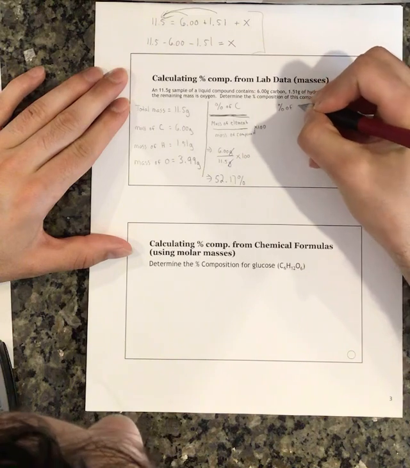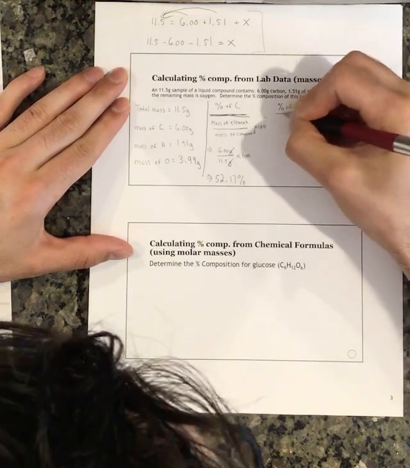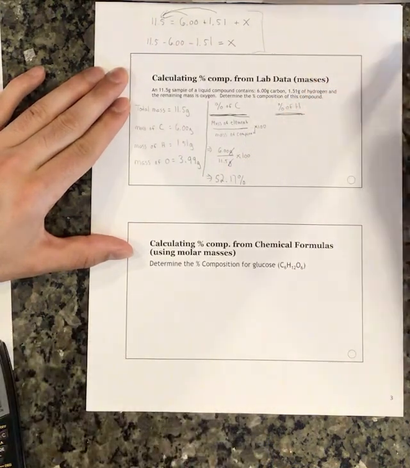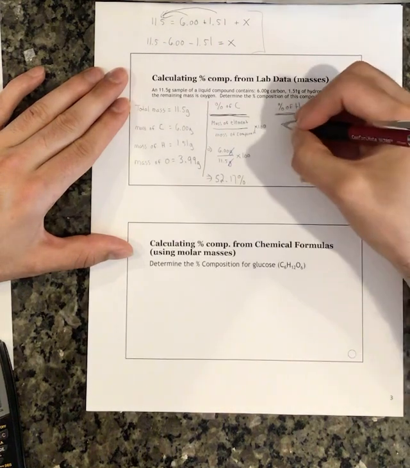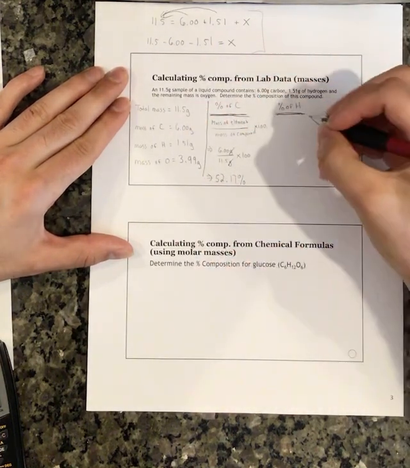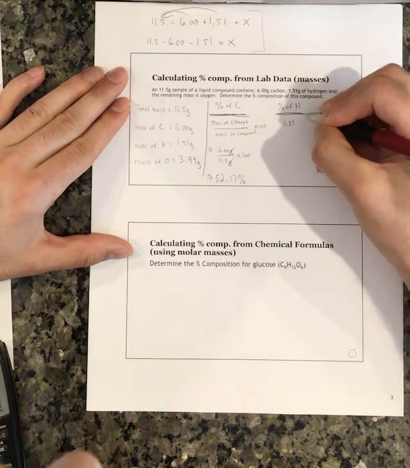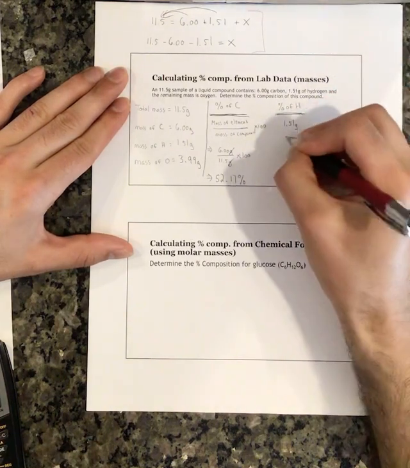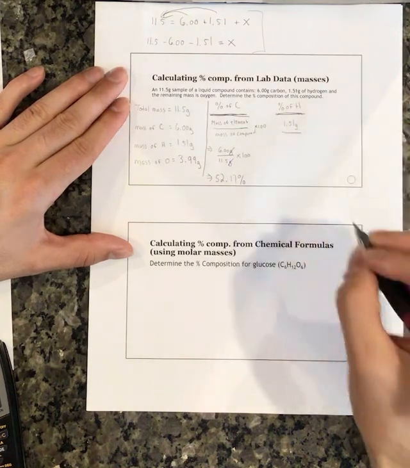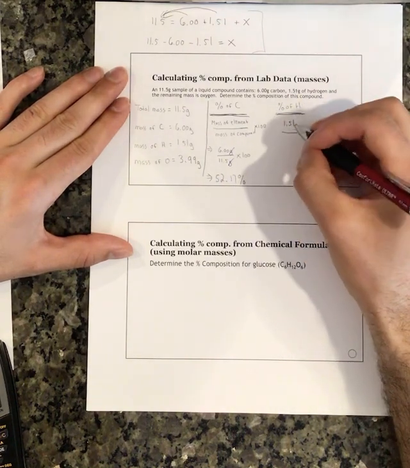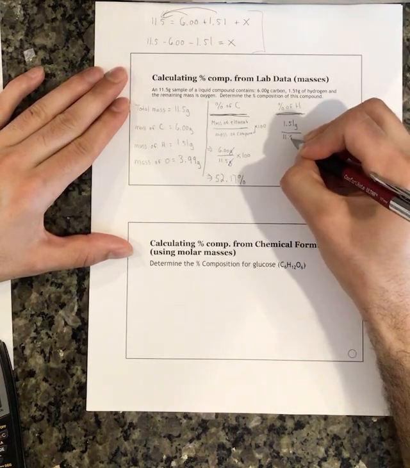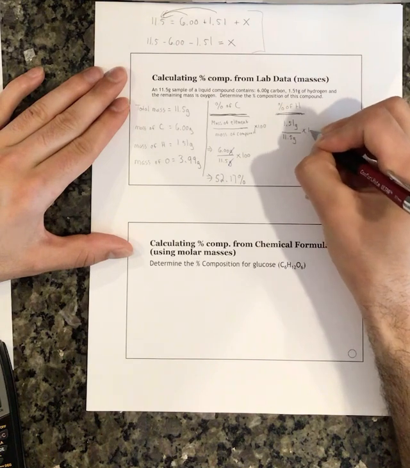So we have percent of hydrogen now. Okay, so I'm not going to write the formula out again, just for space reasons. But we're going to have mass of the element, which is 1.51 grams, and I'm dividing it by the mass of the compound, which is 11.5 grams, and I'm multiplying by 100.